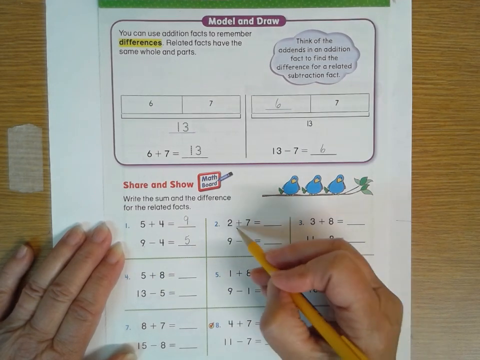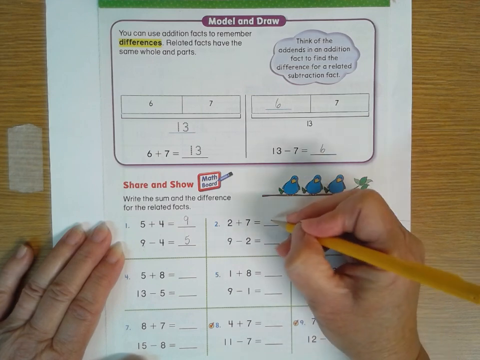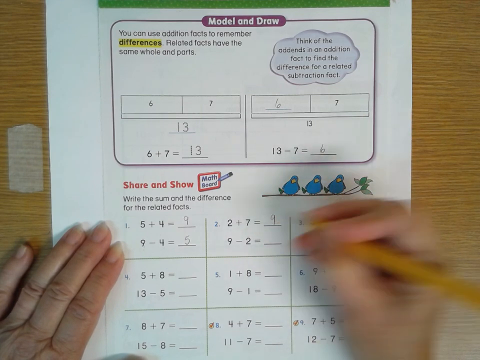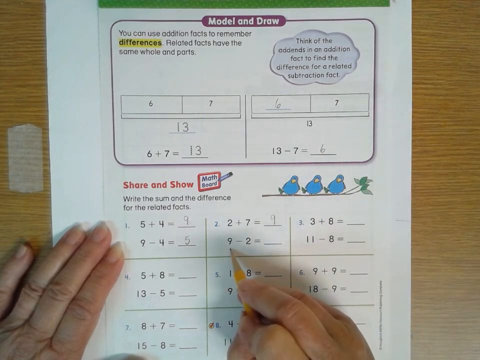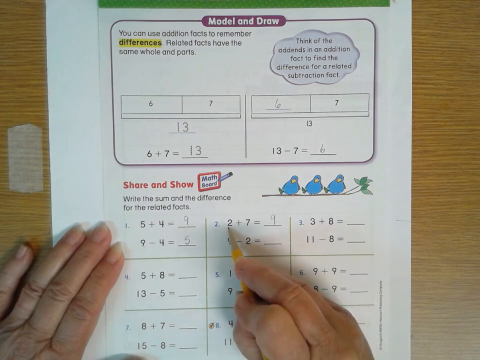2 plus 7 equals 9. So now we're going to subtract. 9 minus 2 equals, what digit haven't we used? The 7.